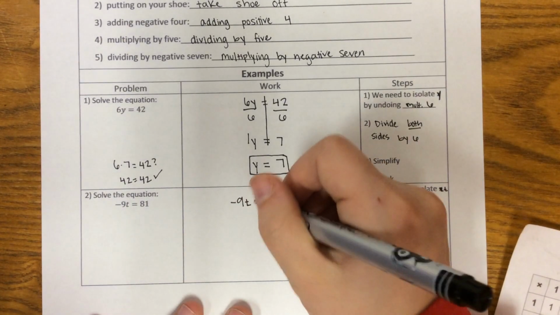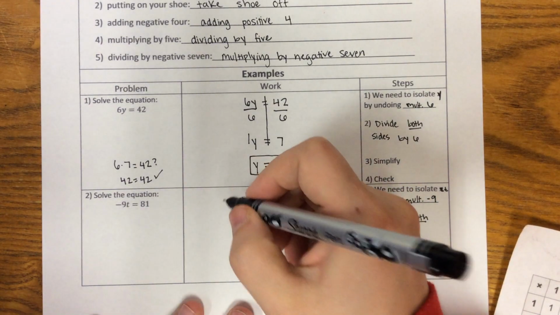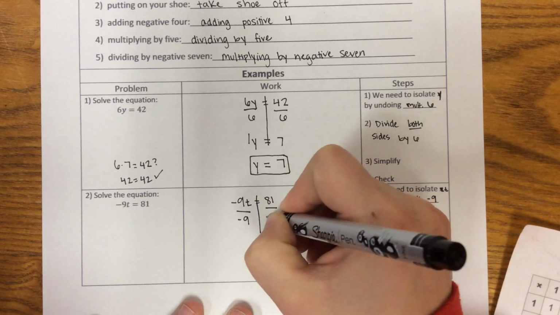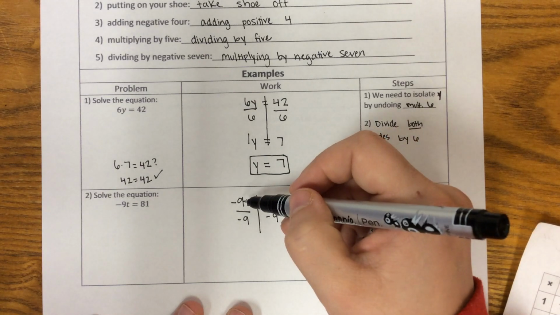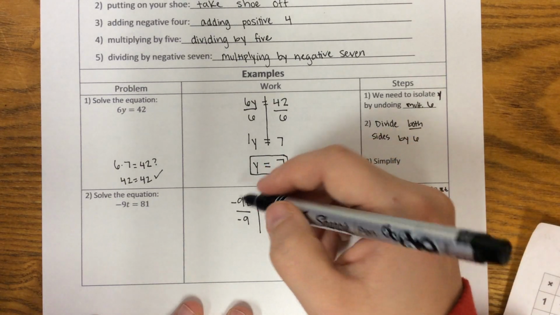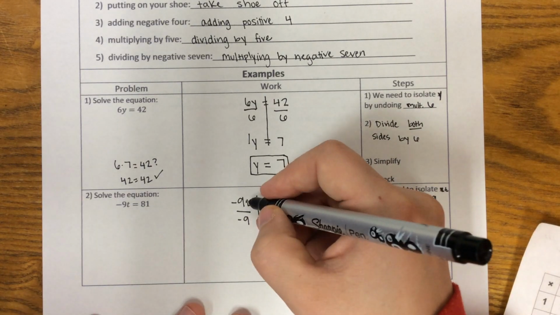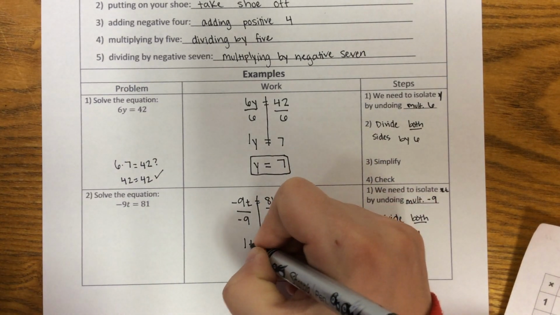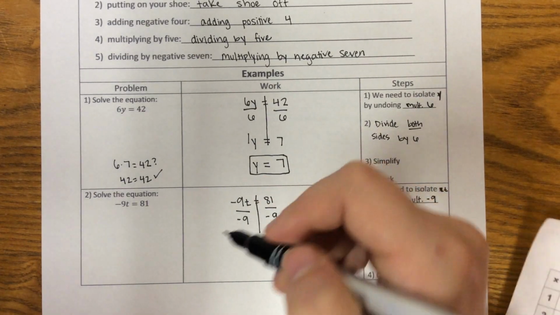Okay, so I draw my line down the equal sign. I'm going to divide both sides by negative 9. Divide by negative 9. Divide by negative 9. Okay, remember that means to divide. So when I do negative 9 divided by negative 9, I really think 9 divided by 9. If I have a number divided by itself, it's always equal to 1. So 1t. And a negative divided by a negative is a positive.